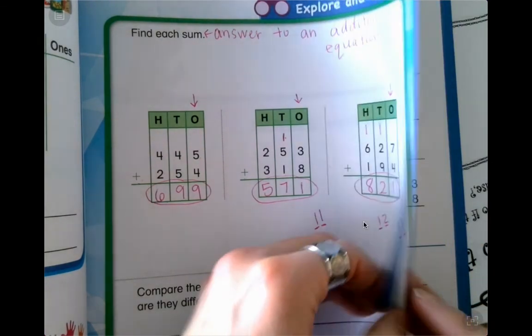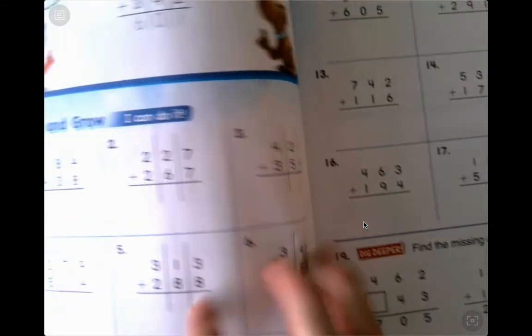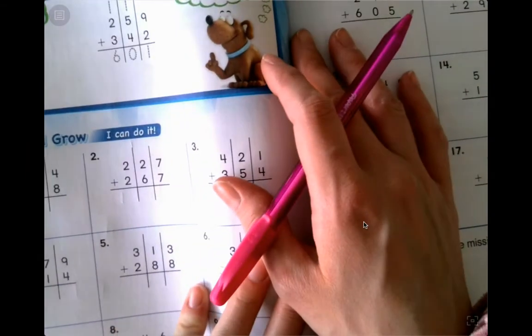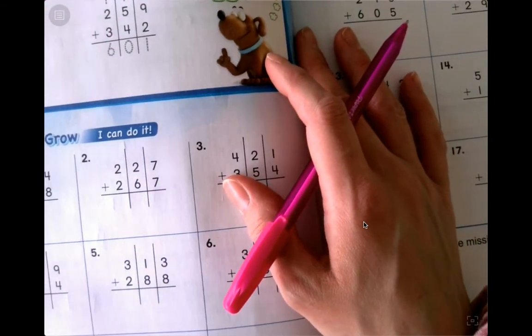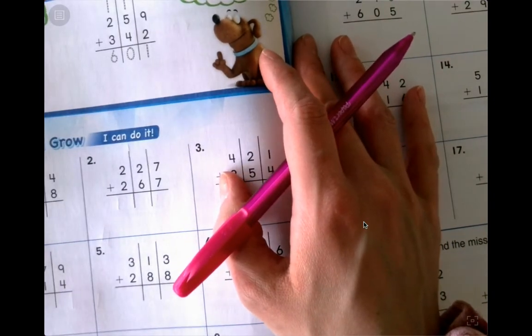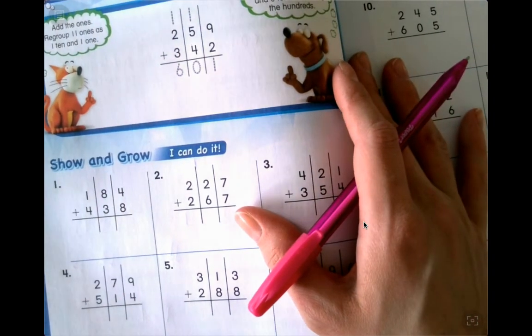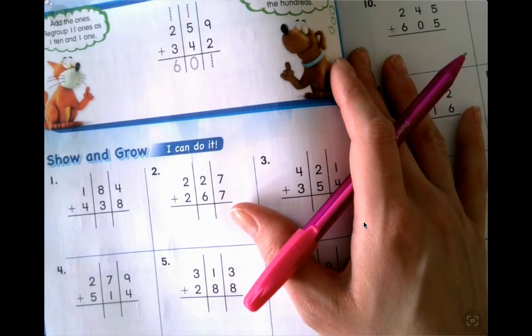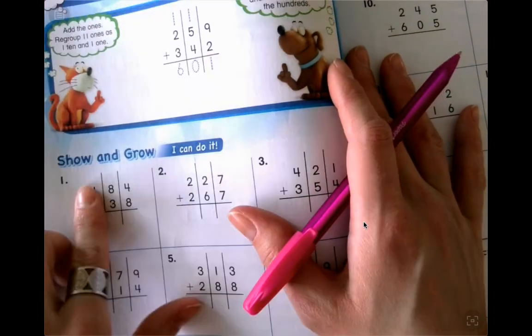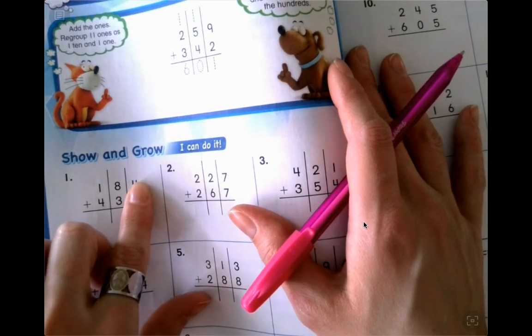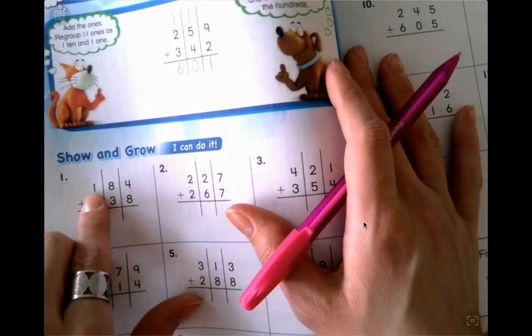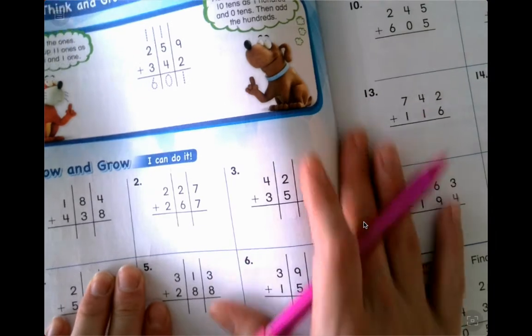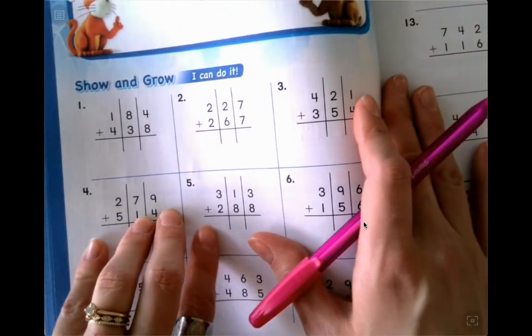Okay, all right, let's go. Turn the page. Okay, so maybe you like today's lesson better. It's basically the same thing. It just is a little bit cleaner. There's no boxes. It's just lines. Do I have to have lines? No, but I like it because it shows us our H, our T, and our O. It doesn't really show us, but we know hundreds, tens, and ones. All right, so let's just go ahead and try one together.